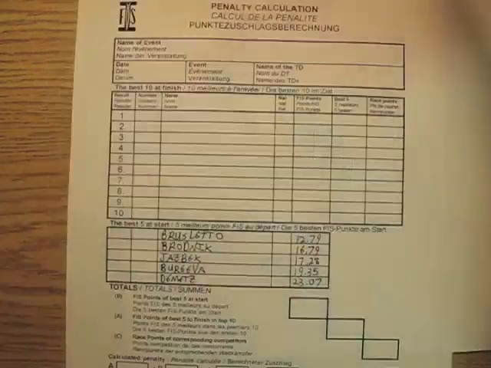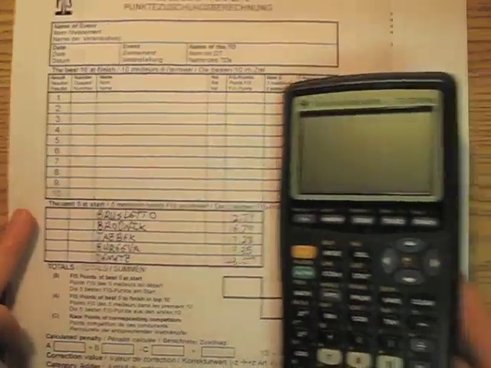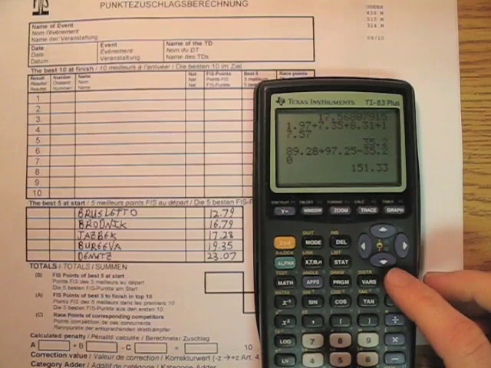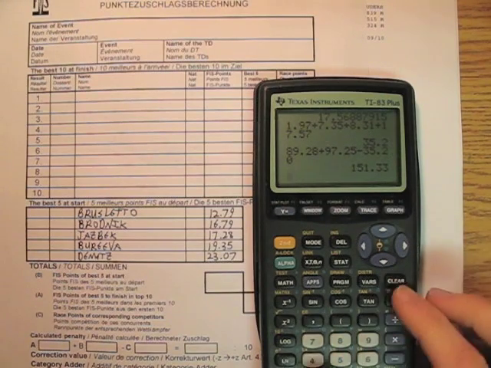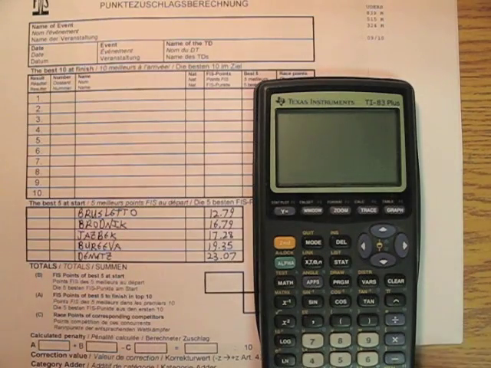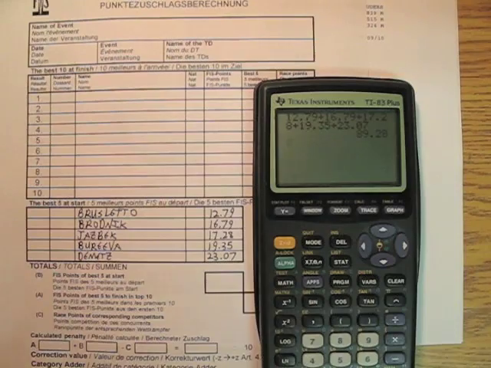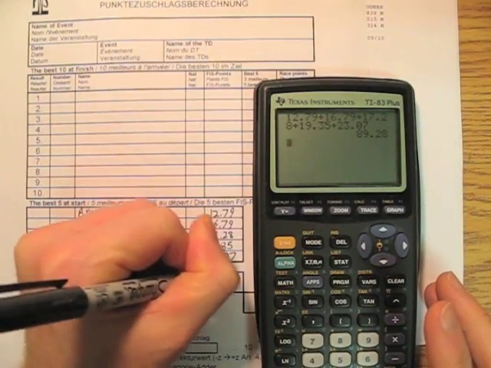That's all from here. And you can hit pause whenever you like, and you can download these sheets that I'm working off of from my website, so you can look without the low resolution of the YouTube video. Okay, so I take those numbers, 12.79 plus 16.79 plus 17.28 plus 19.35 plus 23.07, and I get 89.28.